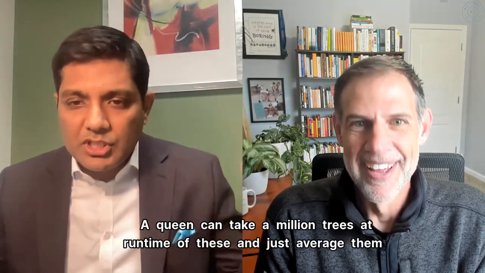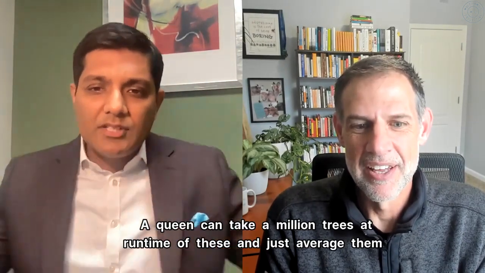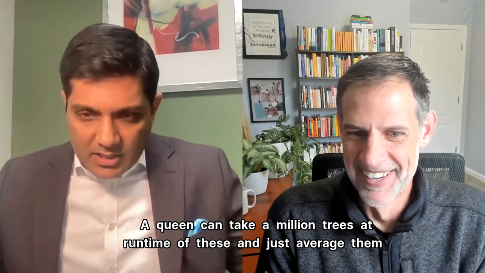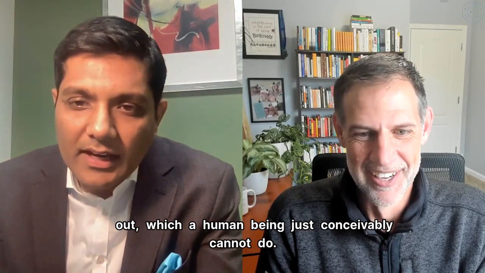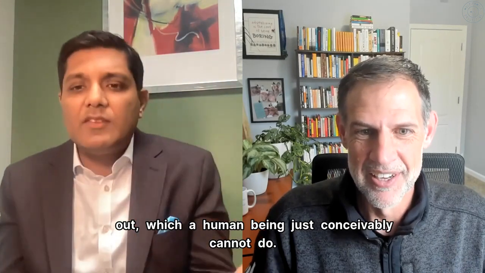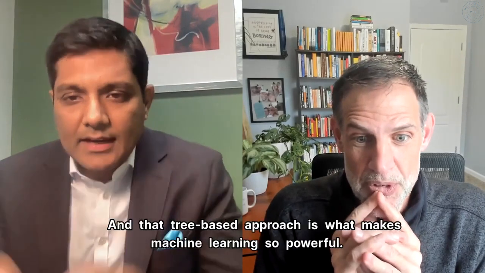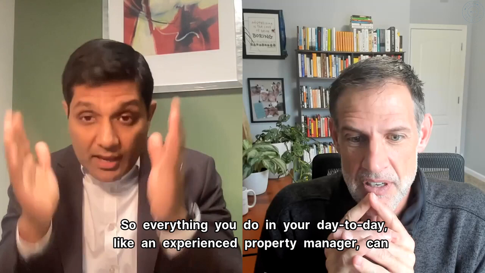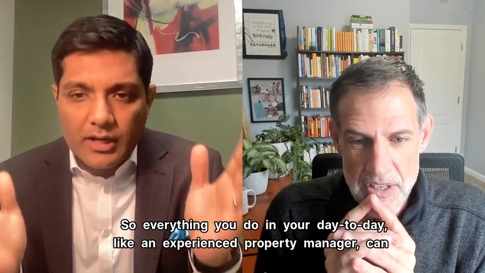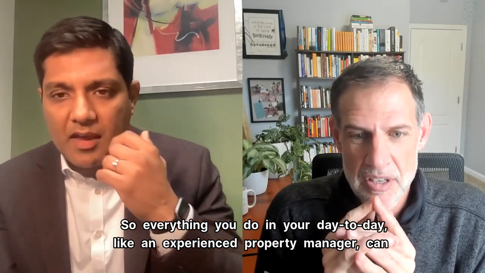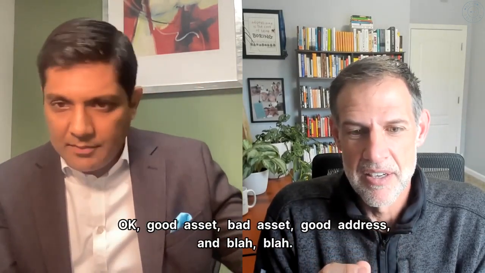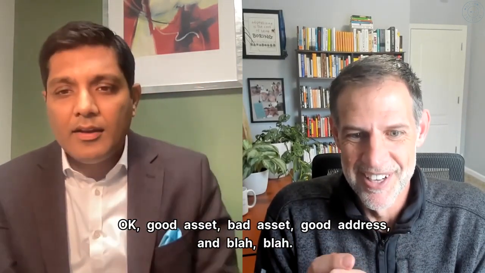A machine can take a million trees of these at runtime and just average them out, which a human being just conceivably cannot do. And that tree-based approach is what makes machine learning so powerful. So everything you do in your day-to-day, an experienced property manager can probably run through a lot of these trees quickly. Okay, good asset, bad asset, good resident, and so on.